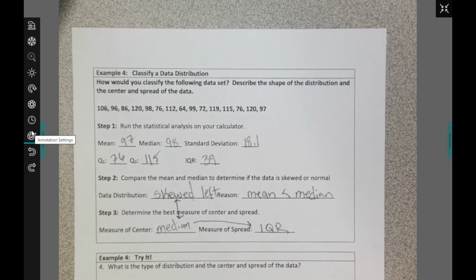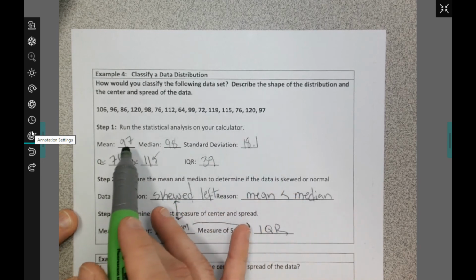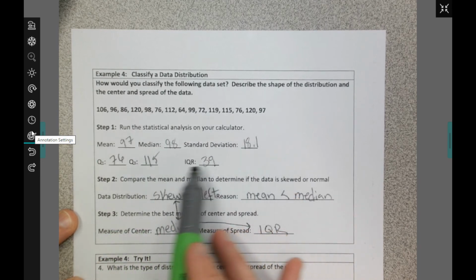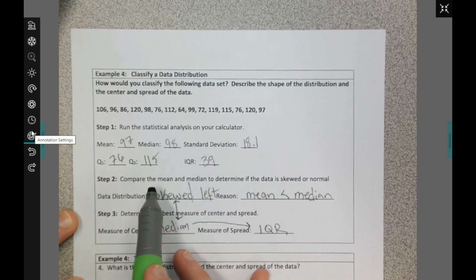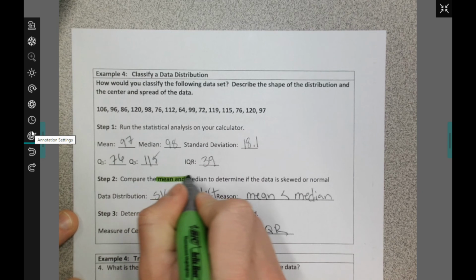All right, example 4, they want us to classify the data without even using a calculator, or not a calculator, but a graph. So you're going to go through this. You're going to run the analysis using the calculator. So that means just plug all this into the list, and then go stat calc 1 var. So doing that, you get all this information right here. Okay. Next thing you want to do to determine the shape of it is compare the mean and the median.